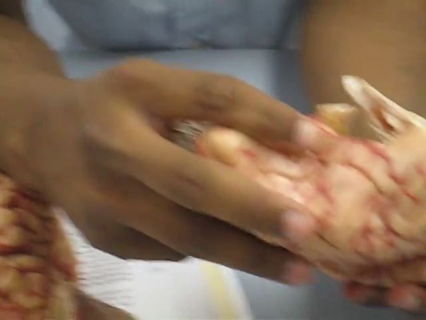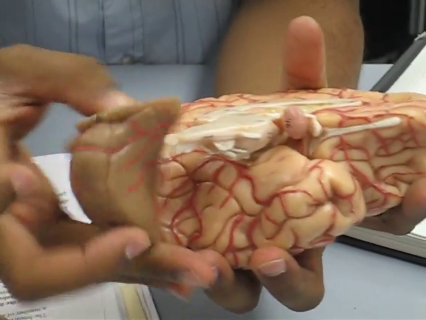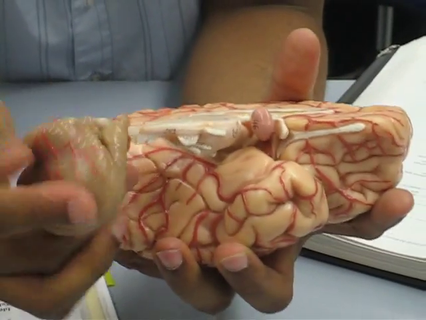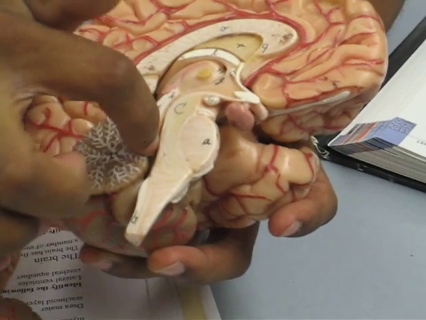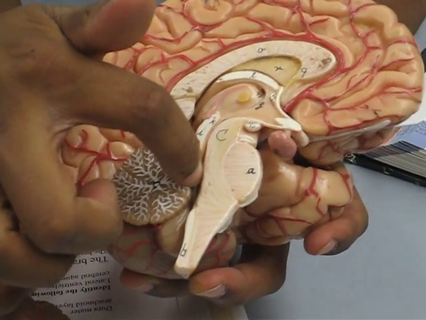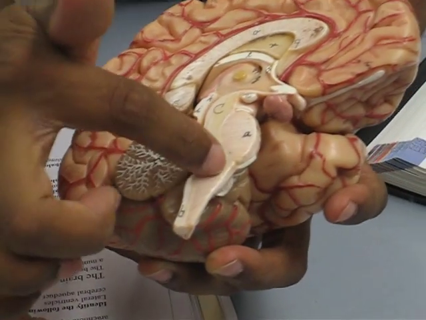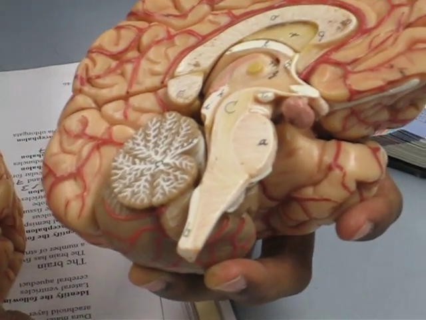And then lastly, there's the myelencephalon. And the myelencephalon we have here in this cavity. In this space, that's the 4th ventricle. And this tissue here, this is the medulla oblongata. Where's the third?